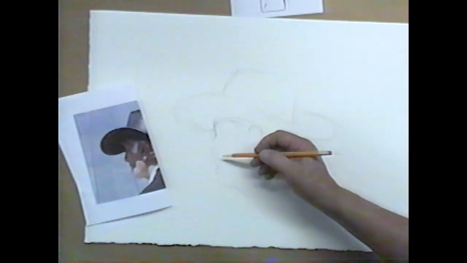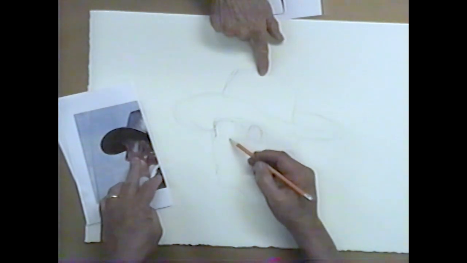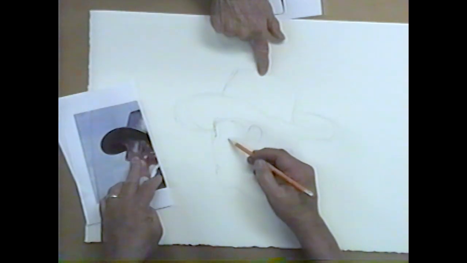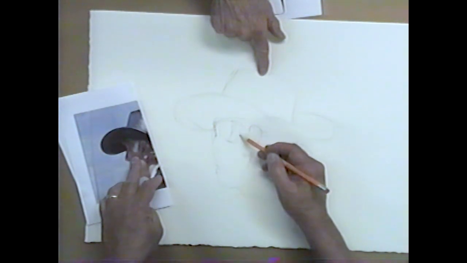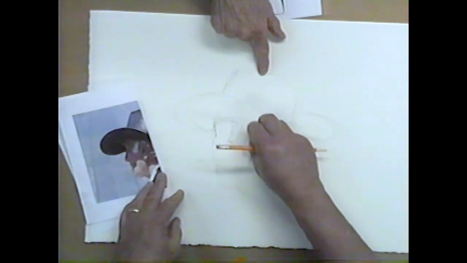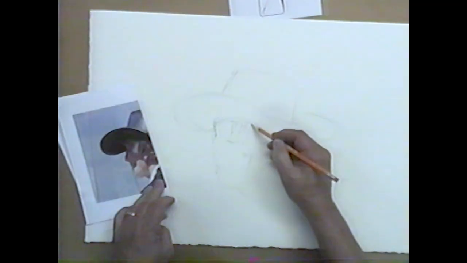Oh, there you go. And so we're looking at this, and we notice that this is gonna come in about right here, and I see there's hardly any space. So maybe I just had too much of an angle like that. And then we're gonna get that ear, and that ear goes way up there. Ear goes up here. Yeah.